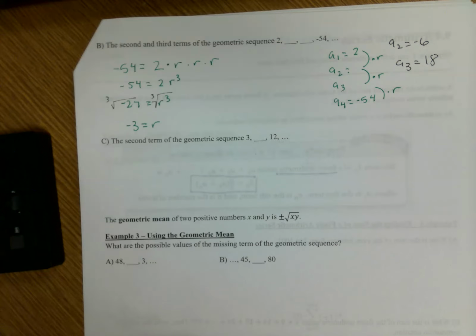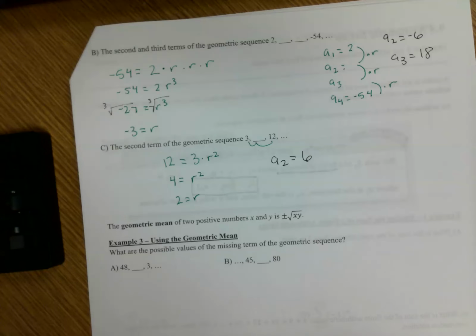Pause the video and try to do C. Your a2 is equal to 6.